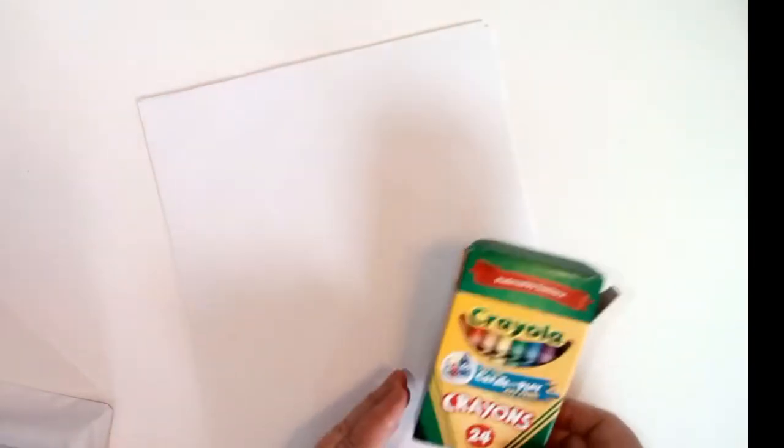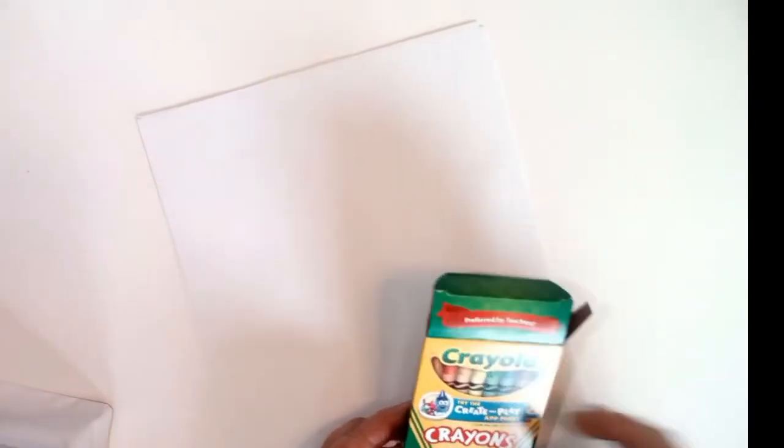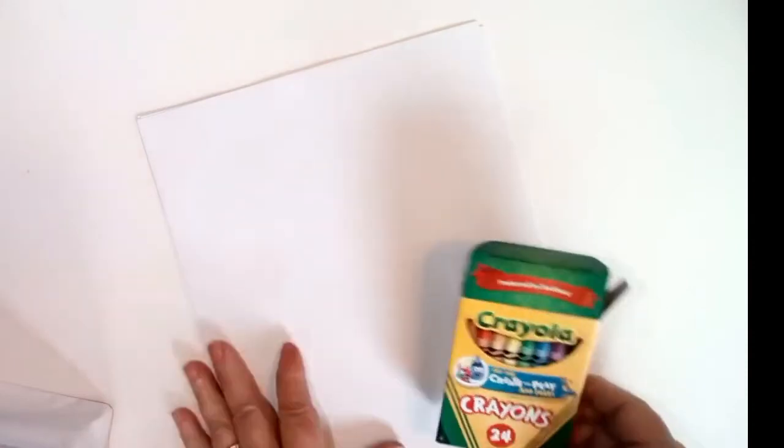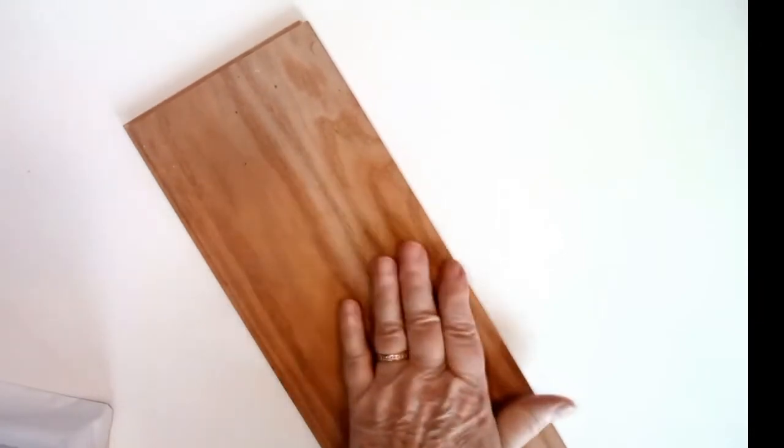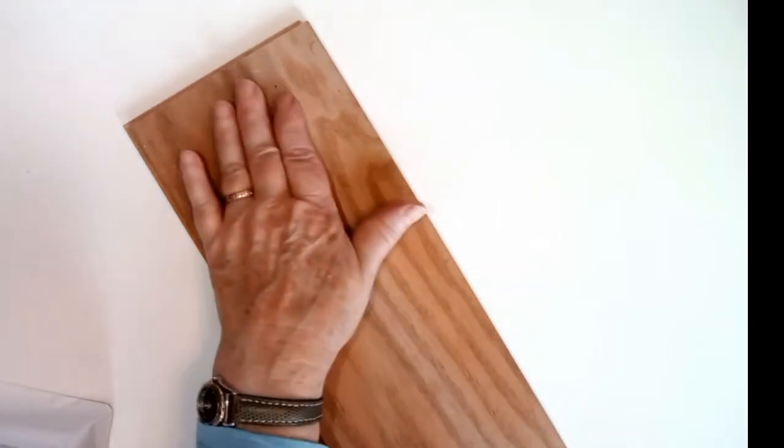So, all you're going to need is some printer paper. Printer paper works really well, and some crayons. If you want to have colored pencils, you can do that too, but you can do it really well just with your crayons. You're also going to need materials to rub on. So, I have a piece of wood I found here that you have to rub your hand across it and see if you feel texture, and this does have some texture.